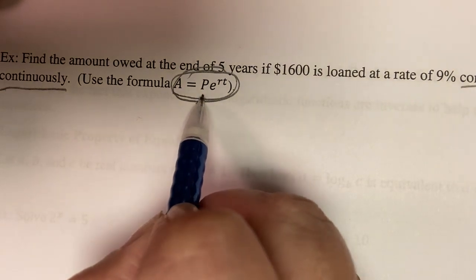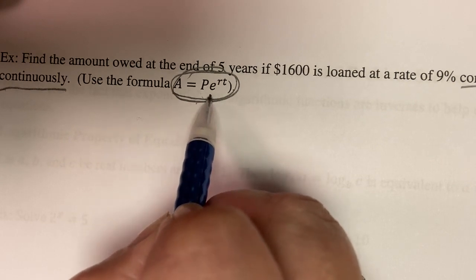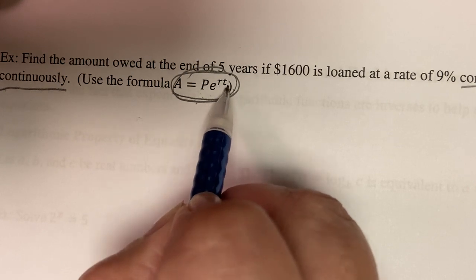Think of it as PERT, P-E-R-T. So it's P-e, and e is that e that's on your calculator, that value that's about 2.718. r is your rate, again as a decimal. And t is your time in years.